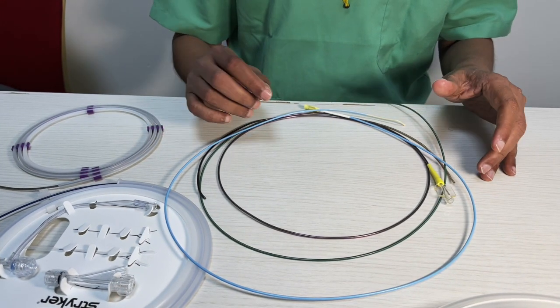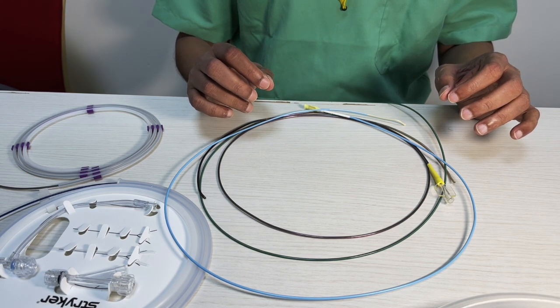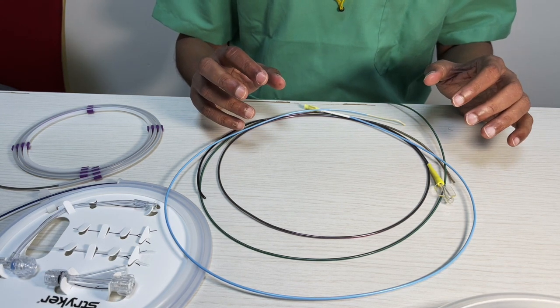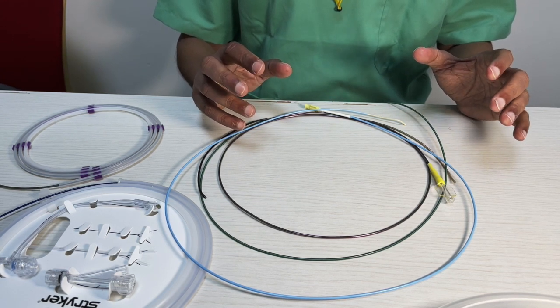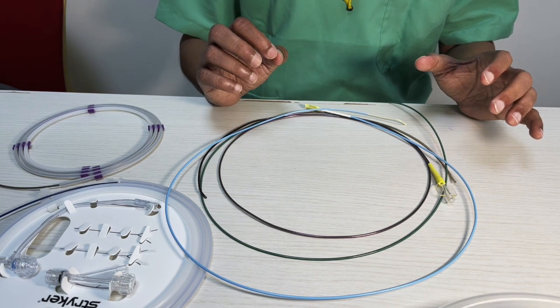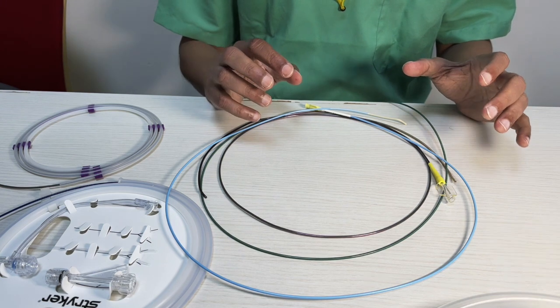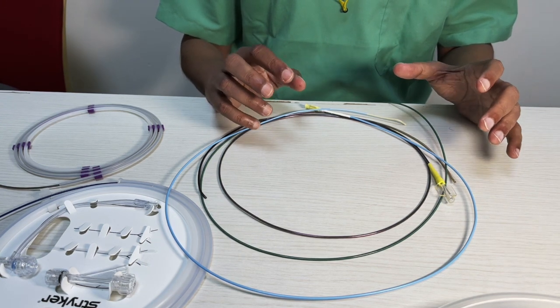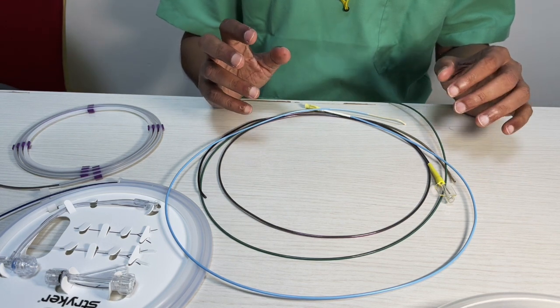So this morning, we'll try to understand a couple of devices which we commonly use in interventional radiology. Now, whenever we do a procedure, we understand one simple fundamental, and the fundamental is that the closer we are to the site of pathology, the more stability we get for the use of microcatheters and wires and devices.